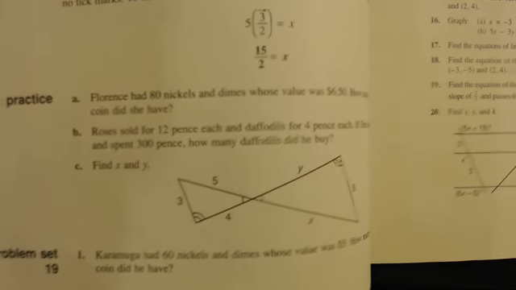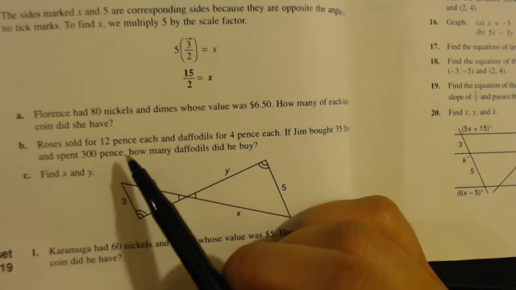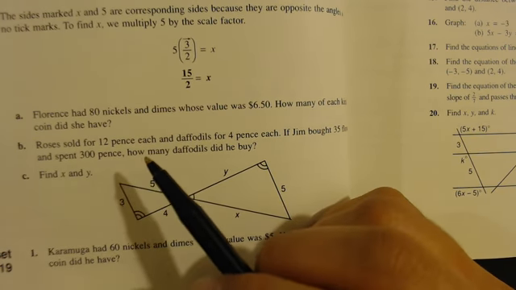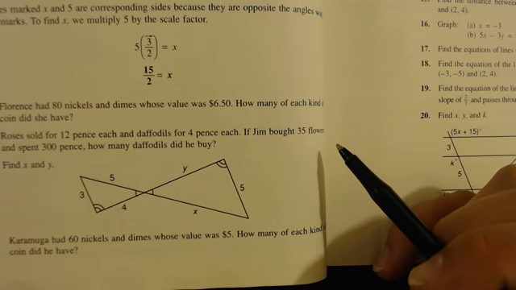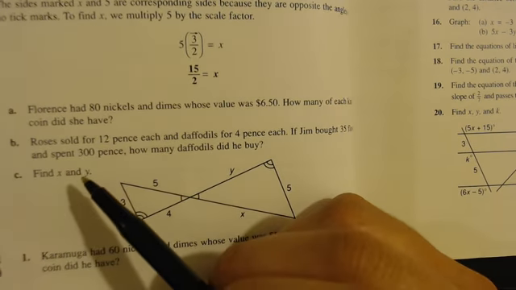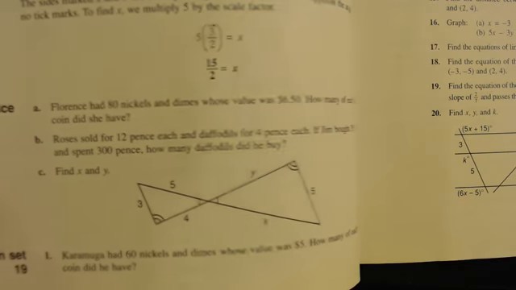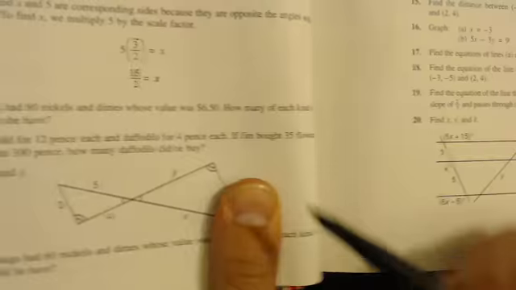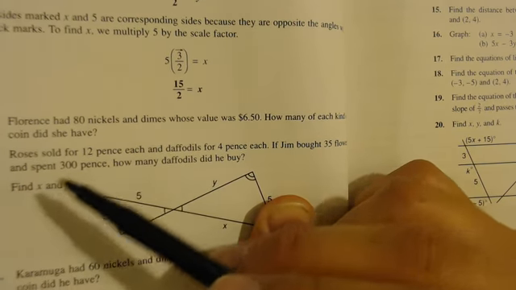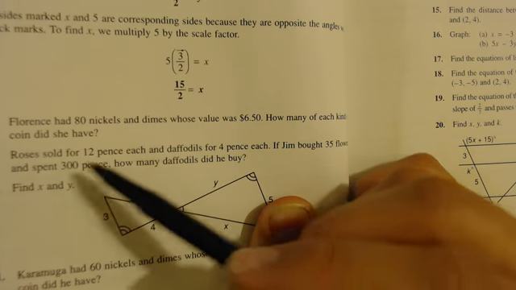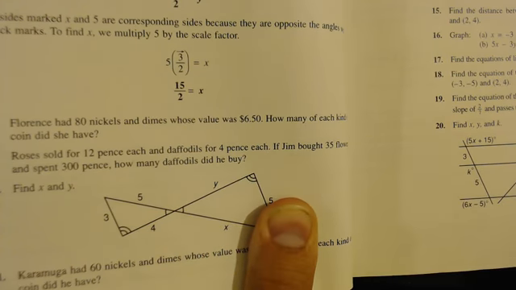It says roses sold for 12 pence each and daffodils for 4 pence each. Jim bought 35 flowers and spent 300 pence. How many daffodils did he buy? Now, what they do in this one is they give us a rate or a value of each flower. The value of roses is 12 pence, the cost of a single rose. The value of daffodils is 4 pence, the cost of a single daffodil.